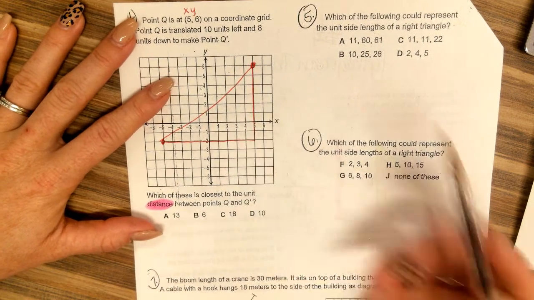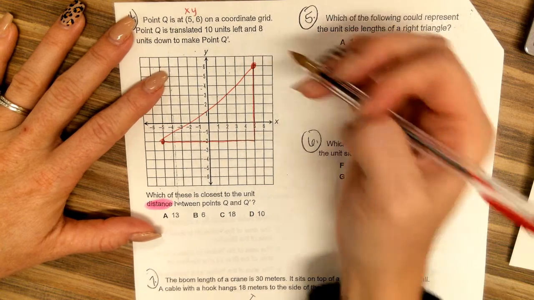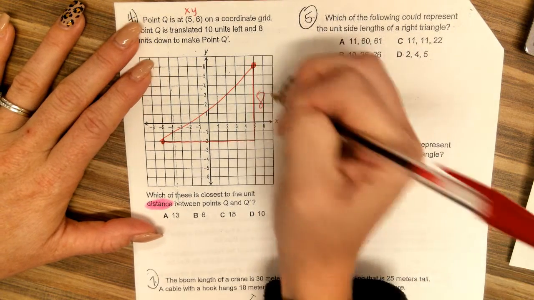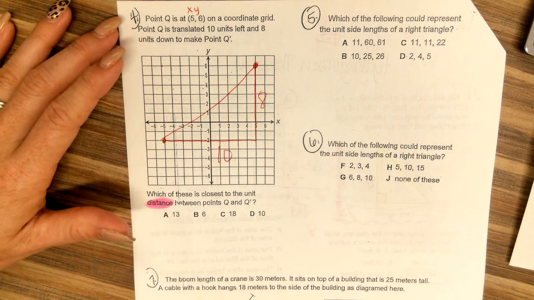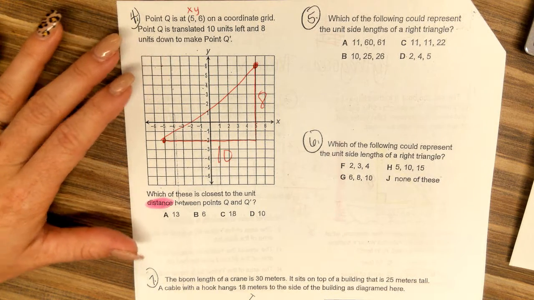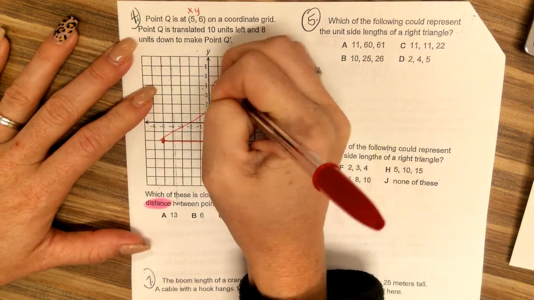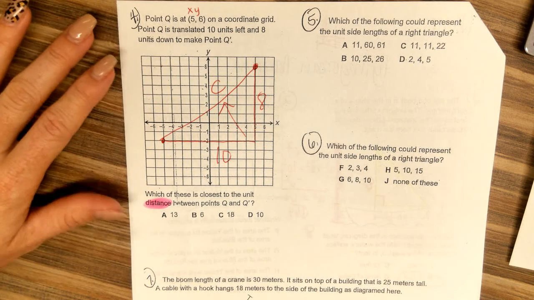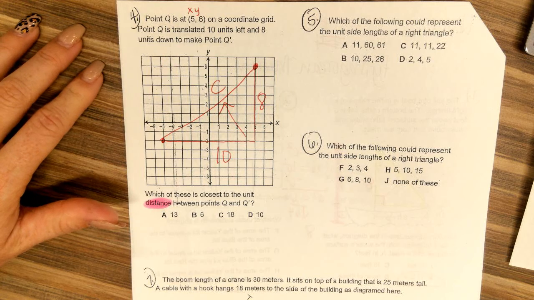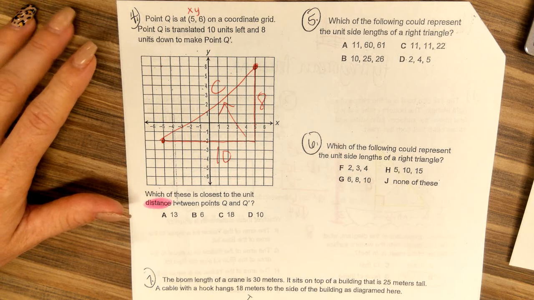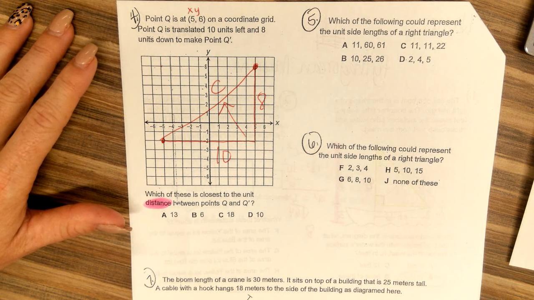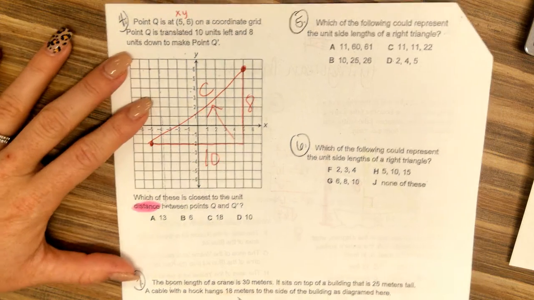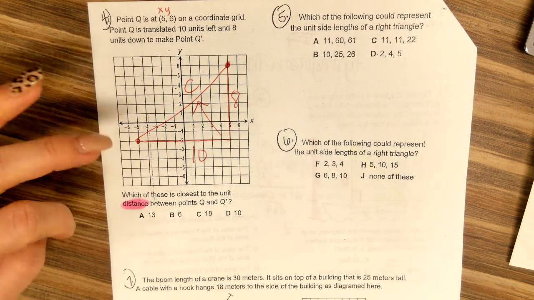And that should have been a straight line, but it's okay. And I can count this side. It's 8 and 10. And I can use the Pythagorean theorem to solve for my missing side, C. Y'all remember this, right?